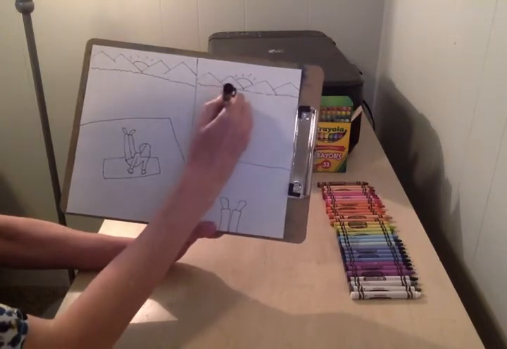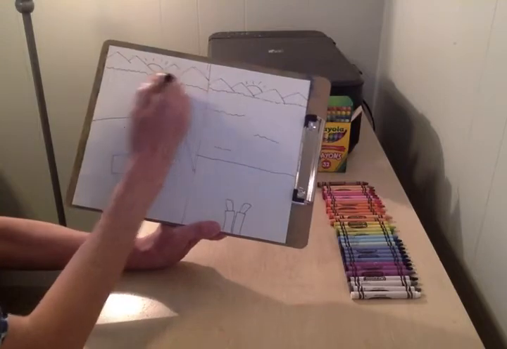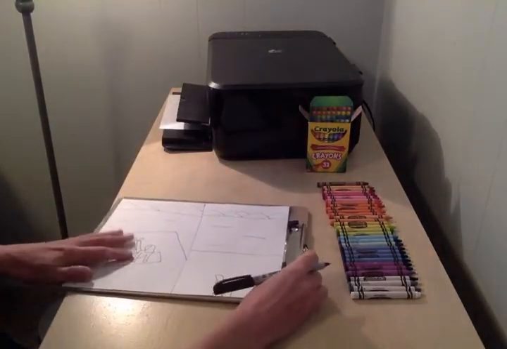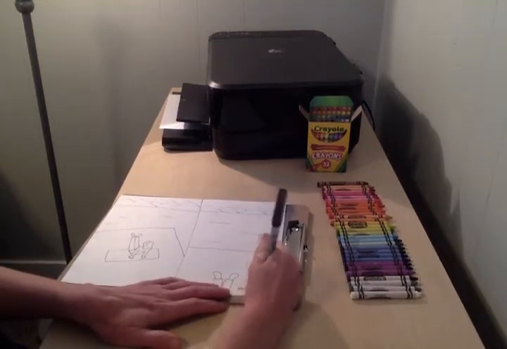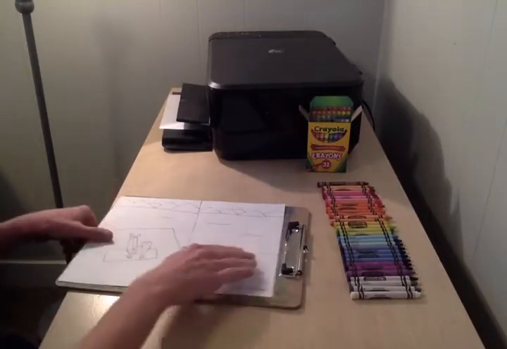Oh, and I'm going to draw some waves out here too. Just a few ripples. That shows that this is the water. Okay, I'm going to sign my name for my drawing, and then I'll make a copy so I can color and show you what I'll do with that.